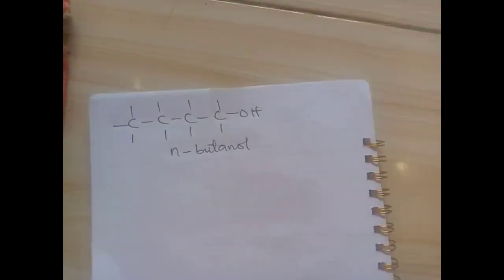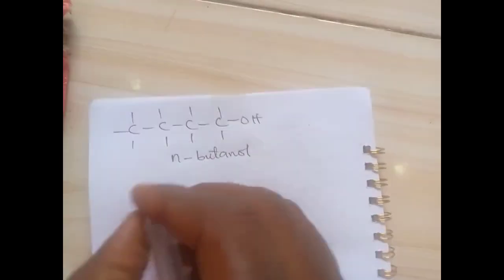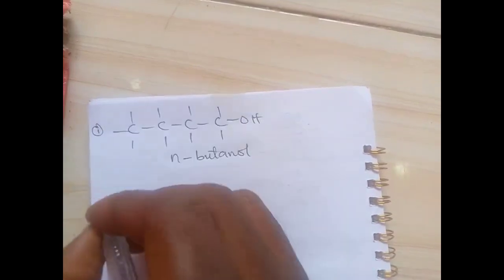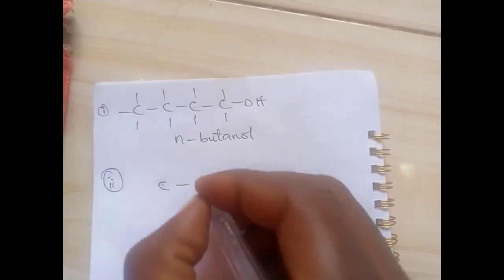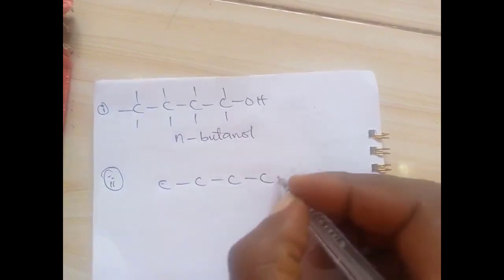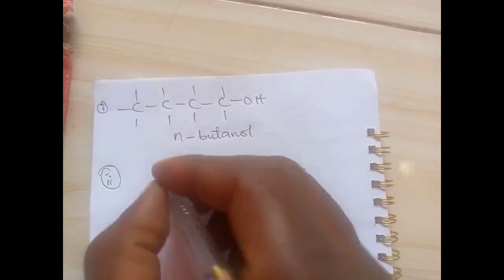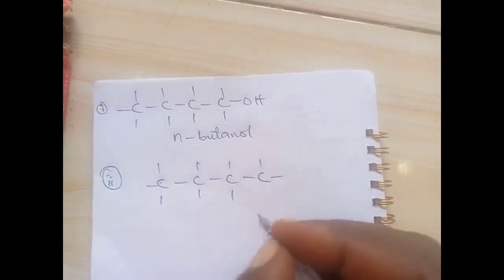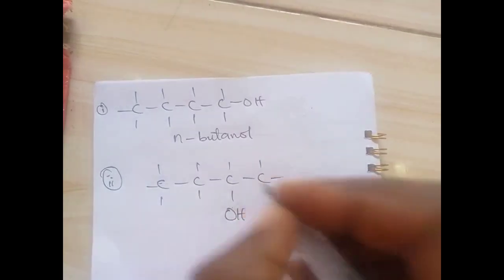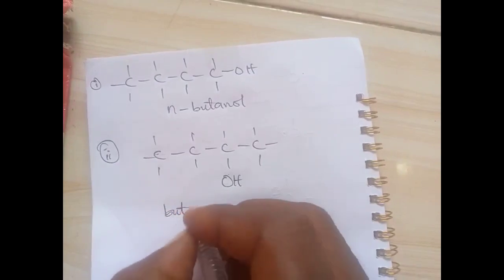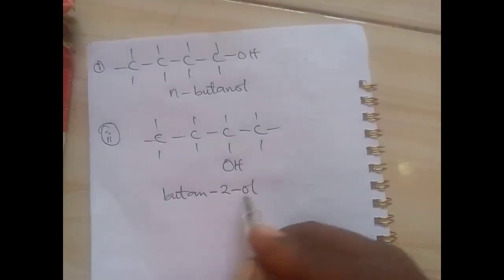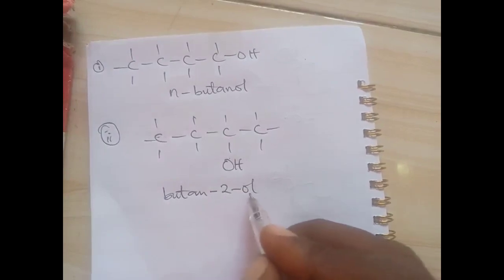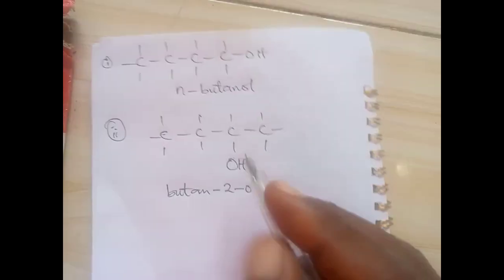The next one is actually this one. The next one is butan-2-ol. We'll say 1, 2, 3, 4. We come to the second, we give it the functional group. So butan-2-ol, to show that the alcohol functional group is on the second carbon atom.